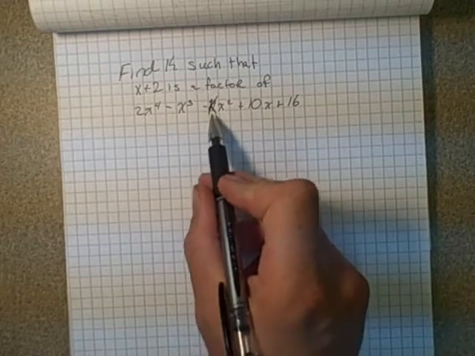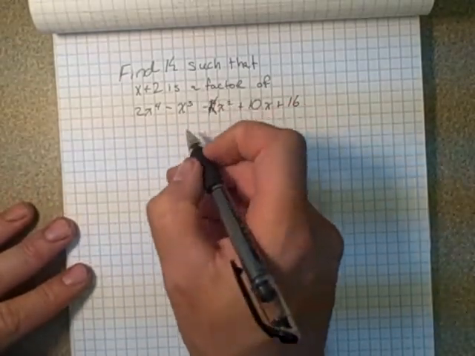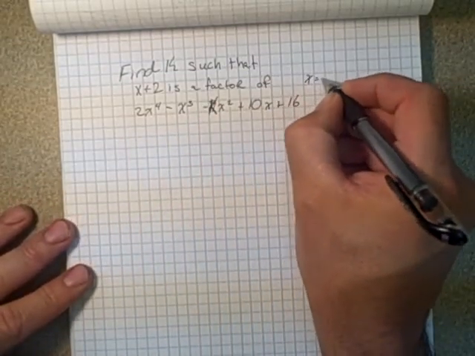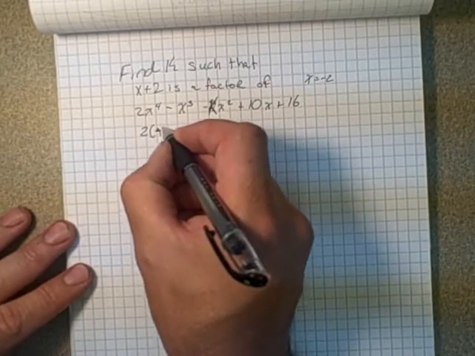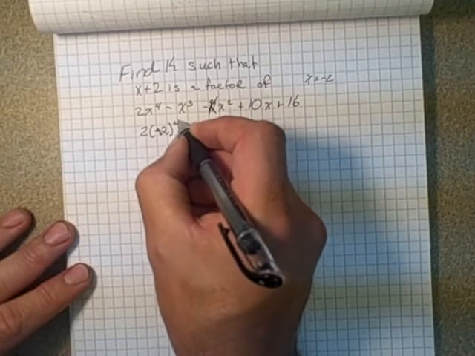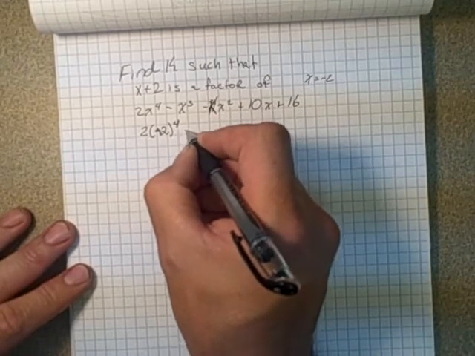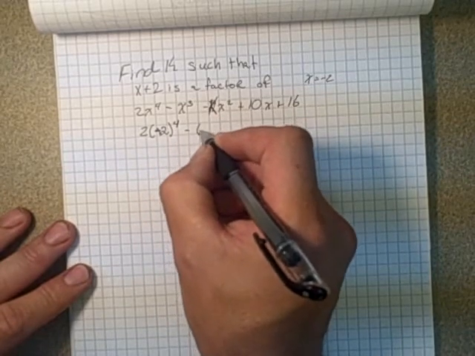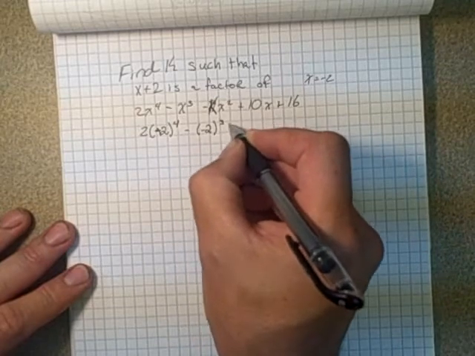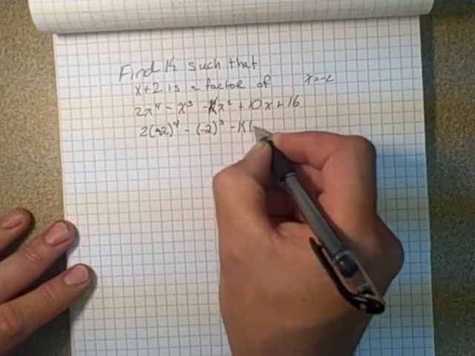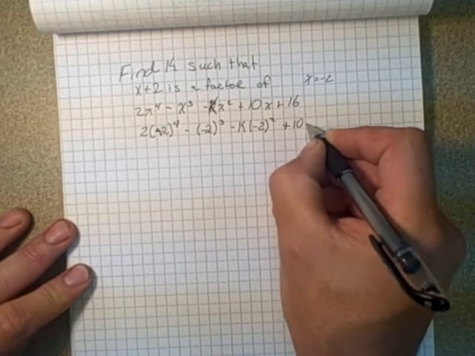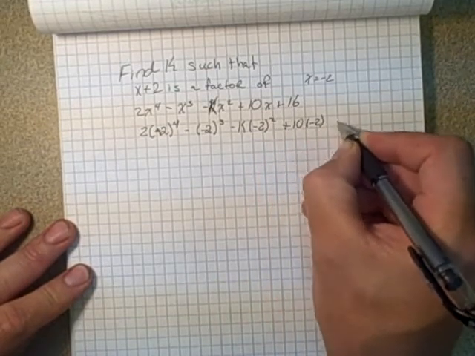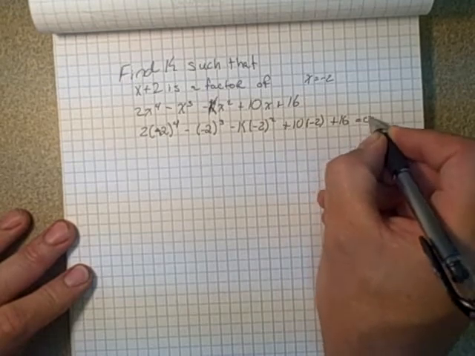So if that's my k value, what we would then do is plug in x is equal to -2 where x is. So that would be 2 times -2 to the 4th, minus -2 cubed, minus k times -2 squared, plus 10 times -2, plus 16 is equal to 0.